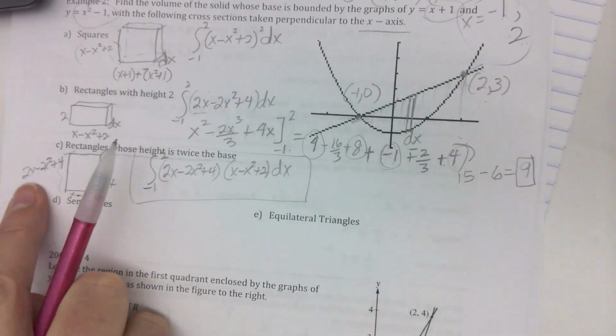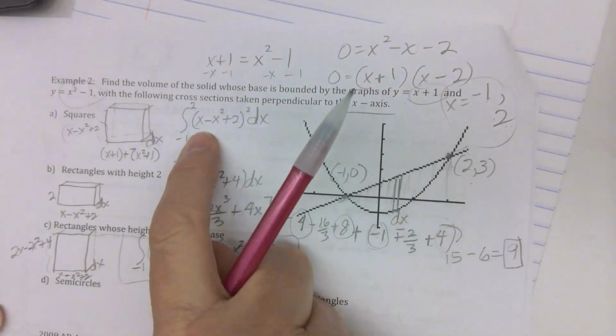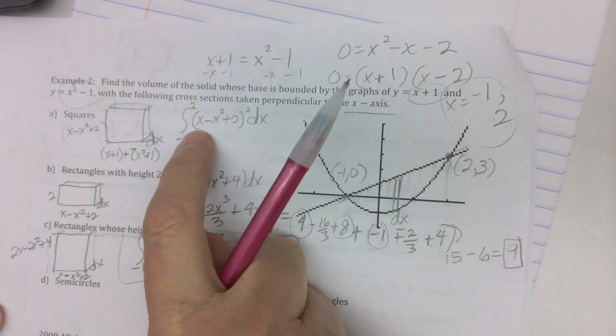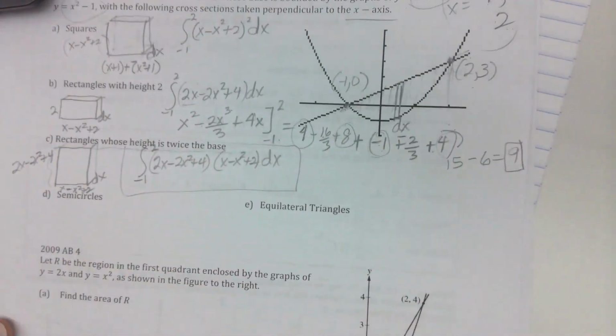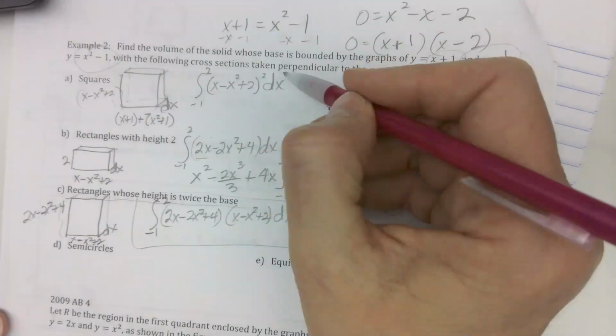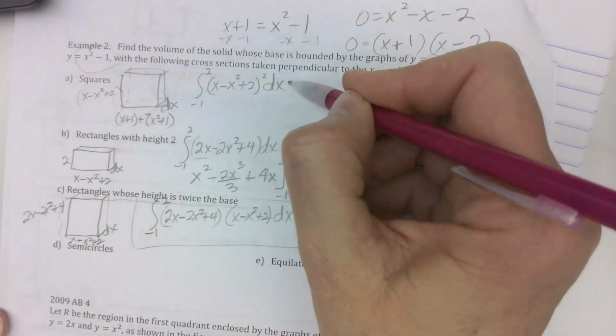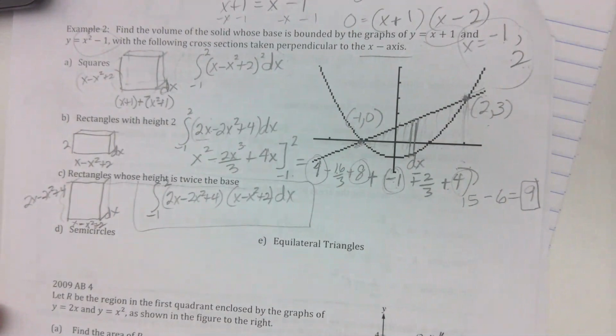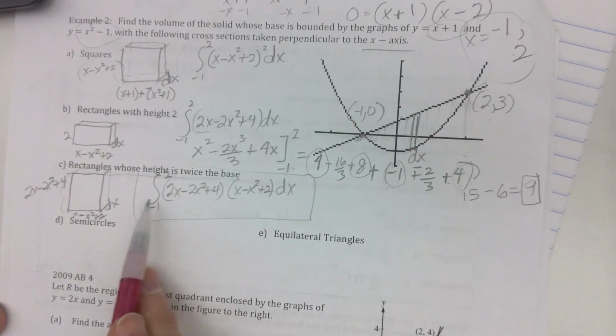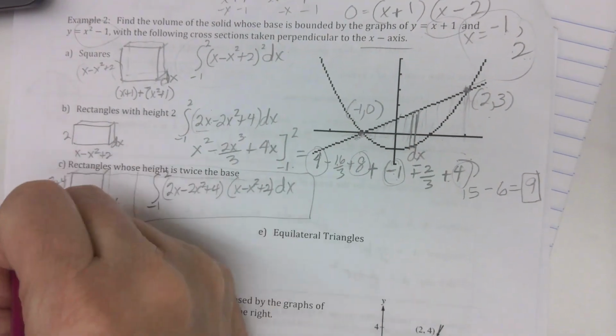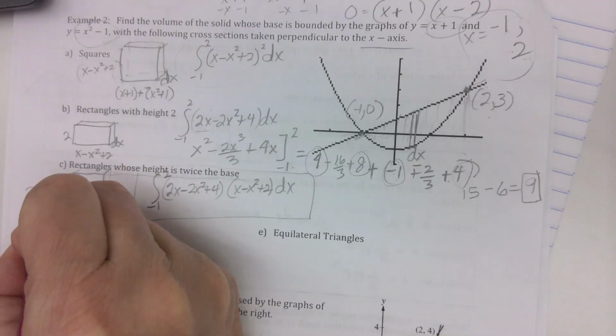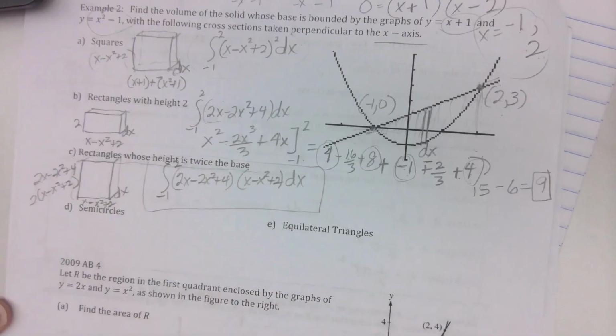If we hadn't distributed, we could have just had this thing times 2, couldn't we? Exactly. And if we had done all of the algebra up here, just take your answer and multiply by 2, right? Because that 2 could have been factored out, right?